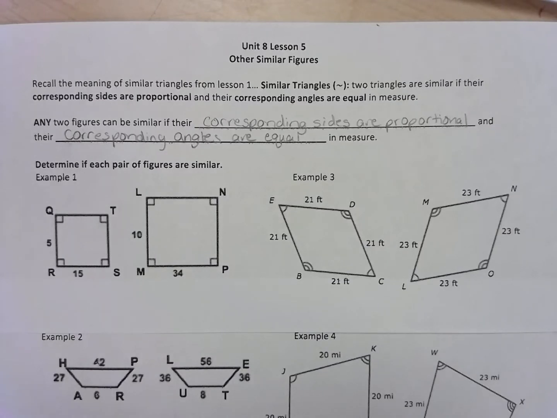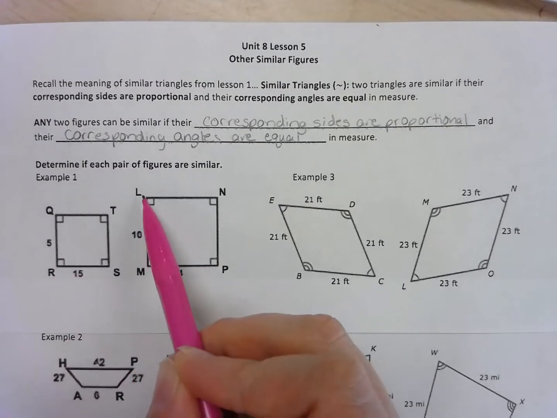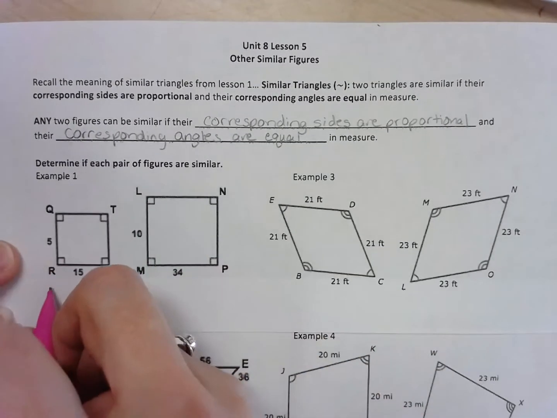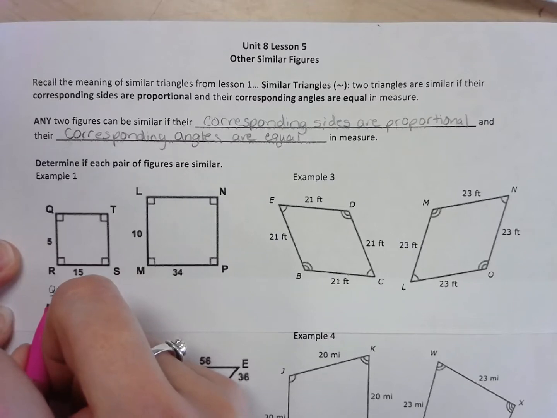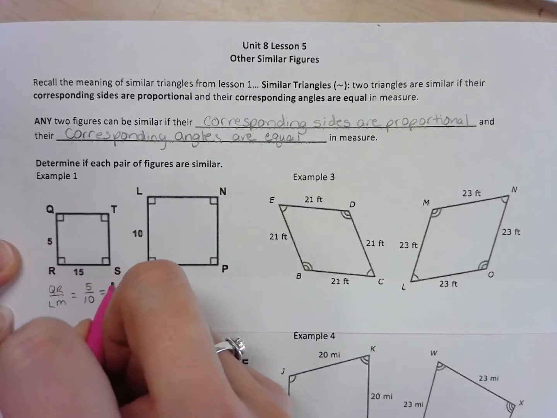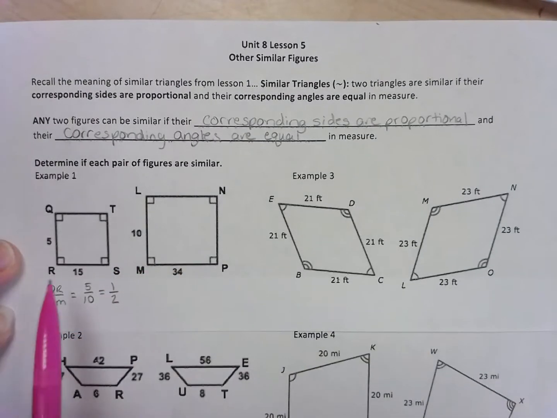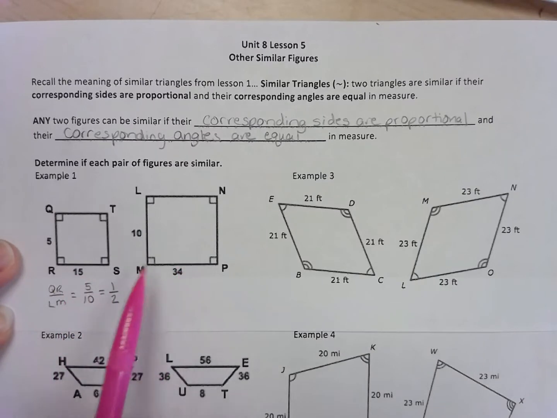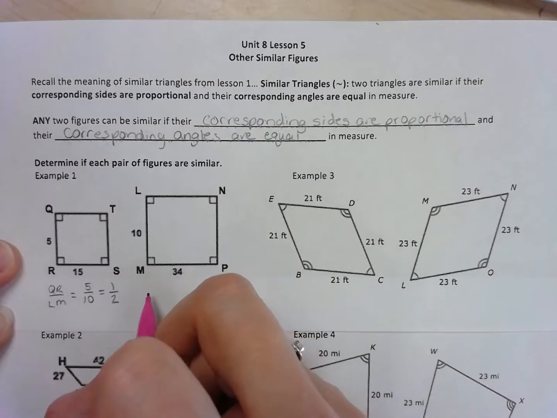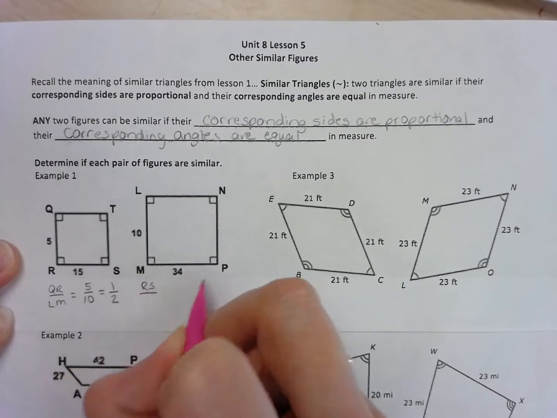So for example number 1, we're going to determine if each pair of figures are similar. Let's first start with the sides. We have QR, and we're comparing that with LM. So QR with LM, we have 5 to 10, so that equals 1/2. In order for these to be similar, we also need the other pair of sides to be proportional and equal 1/2. So we're going to compare RS to MP.